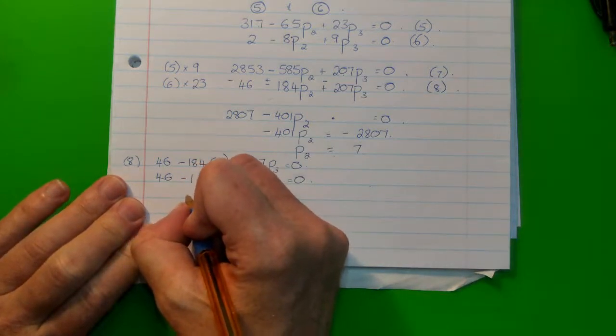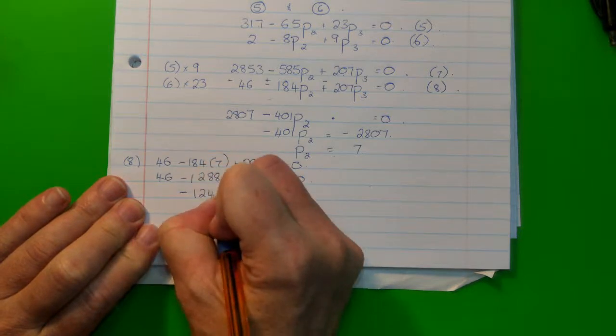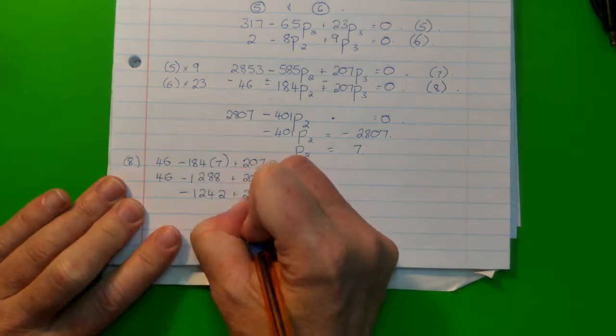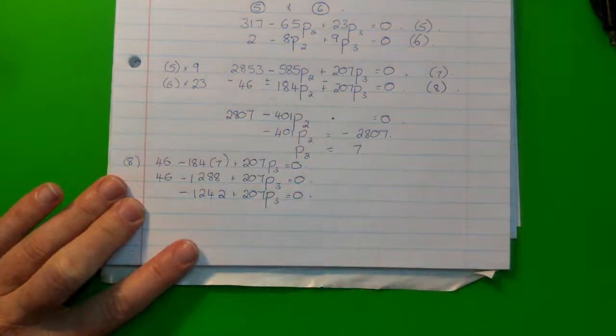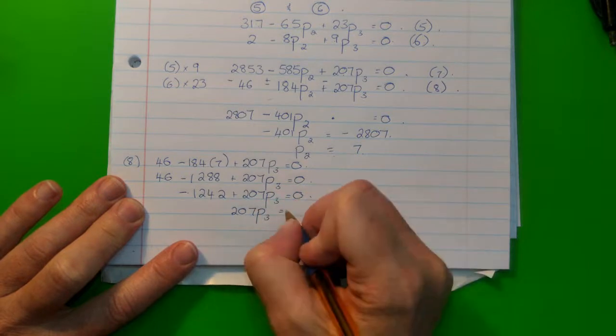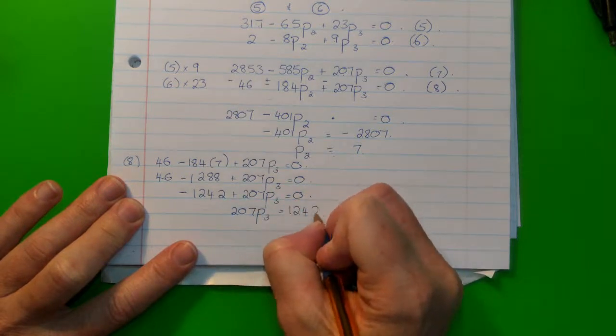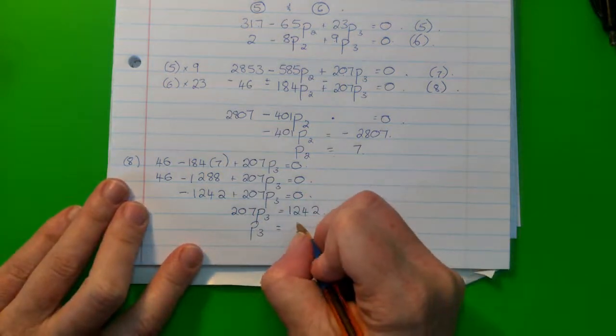What we will end up with is minus 1242, 207 P3 equals 0, and we solve for P3, we are going to get 6.